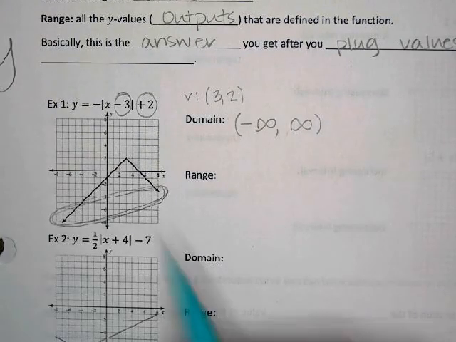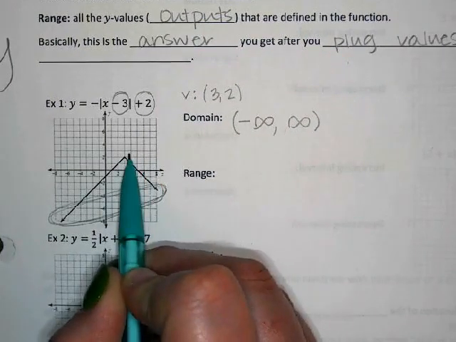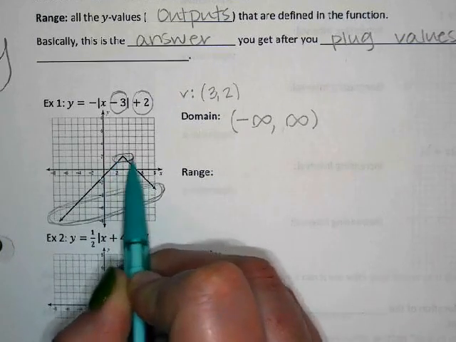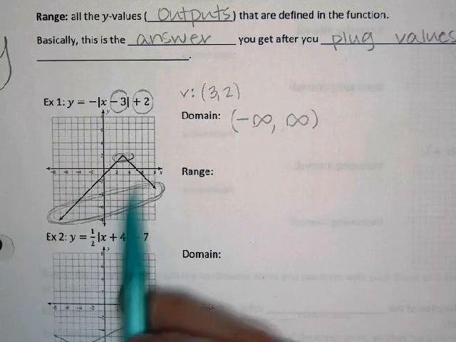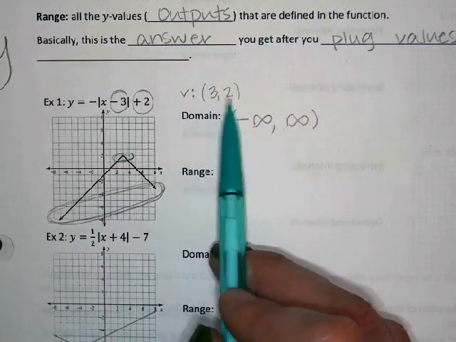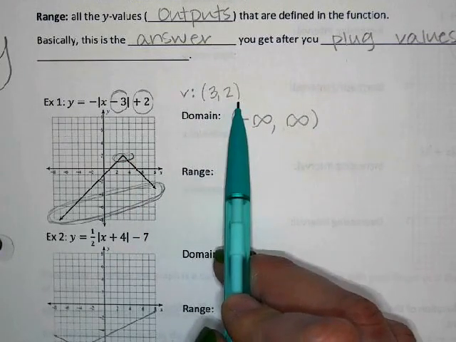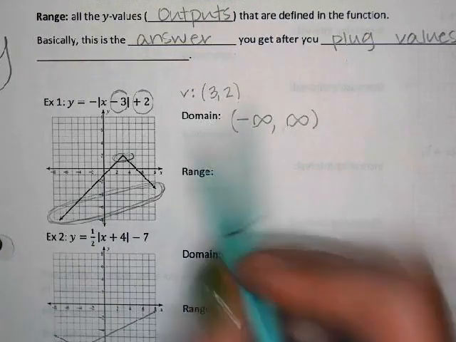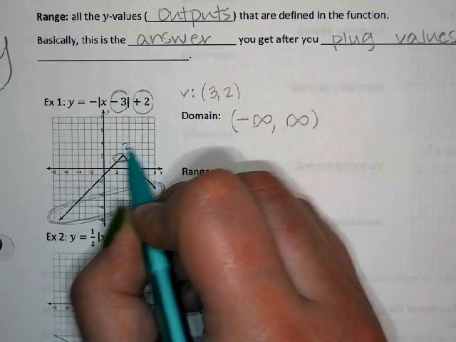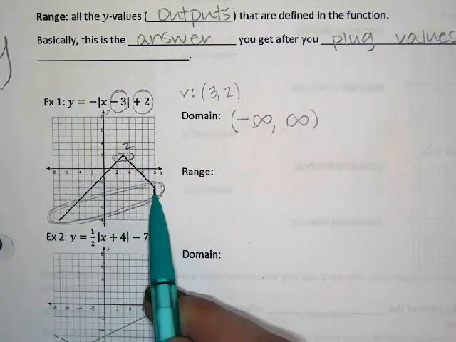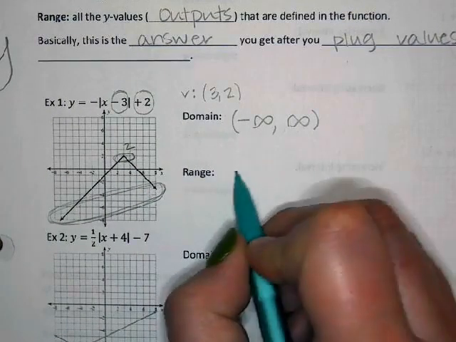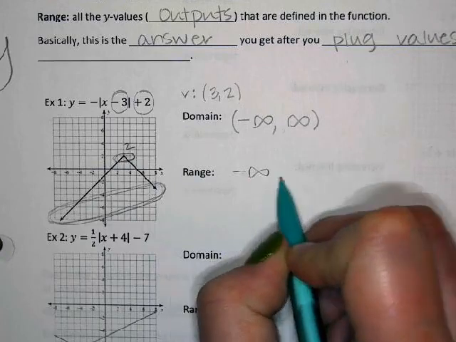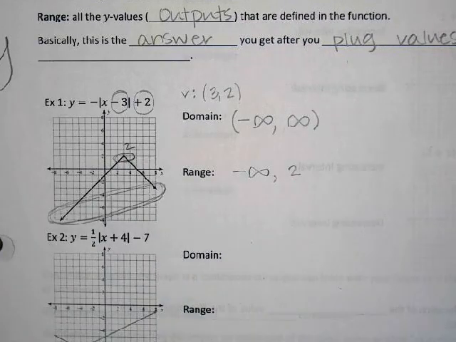Now, if we think about how far it goes up, it goes to the vertex, and then it stops right there at the vertex. So which number describes how far up it goes? The 2. The 2 describes how far up it goes. So it goes down forever, and it goes up to 2. So I'm going to say this graph goes down forever, and it goes up to 2.